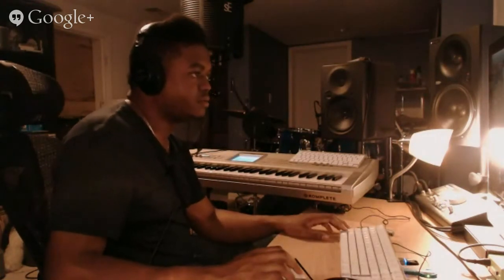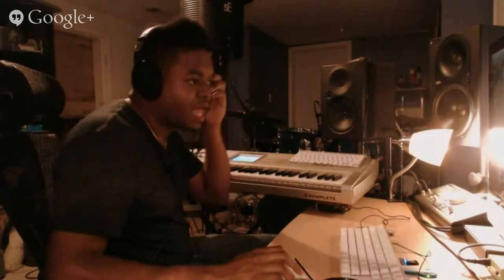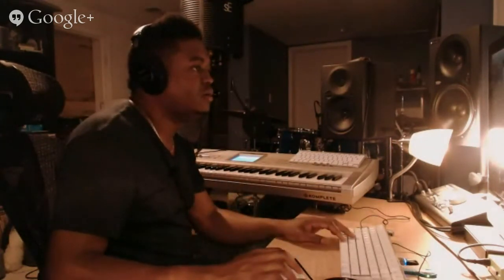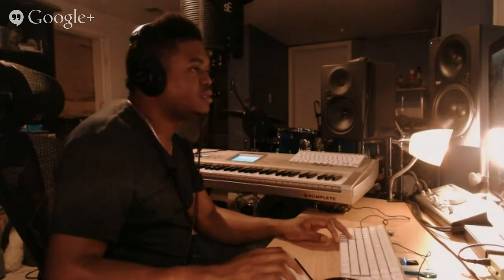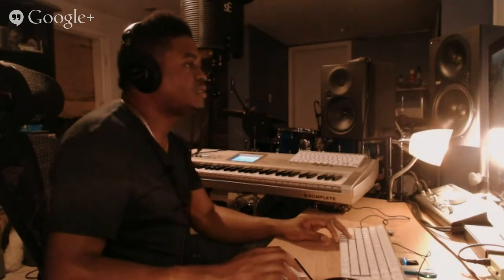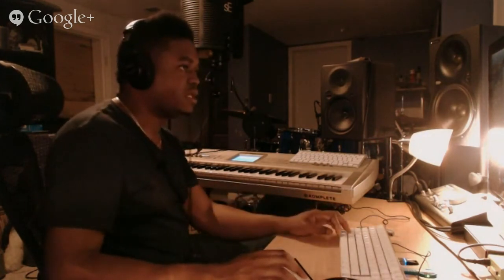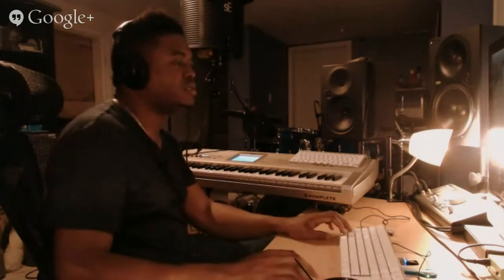Okay. Obviously, this sound is not going to lock completely, but it's cool because when we start building, it makes some sense, I guess. I'm not going to quantize this. Leave it just like that. But I'm going to bounce this.